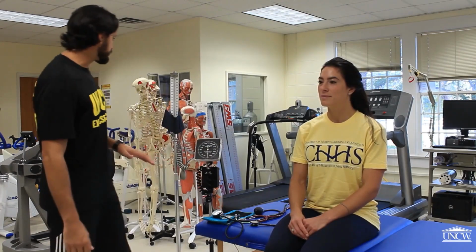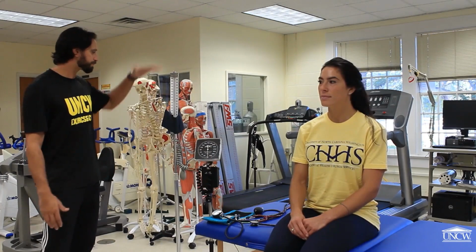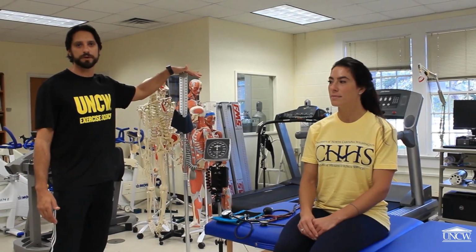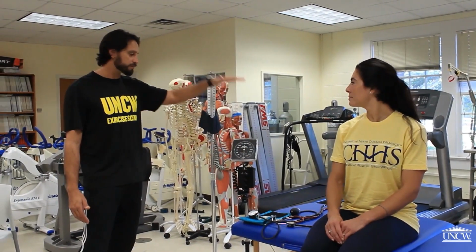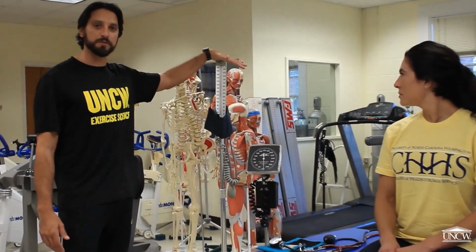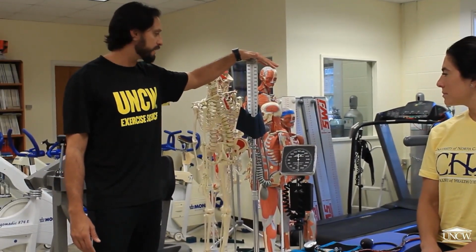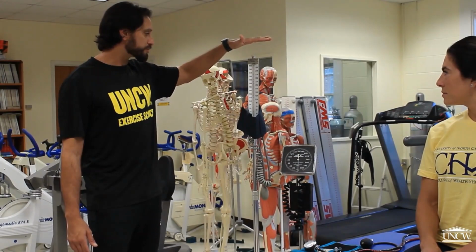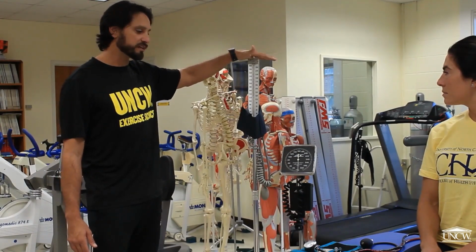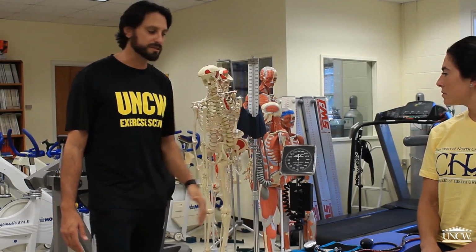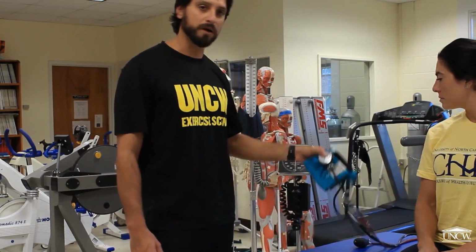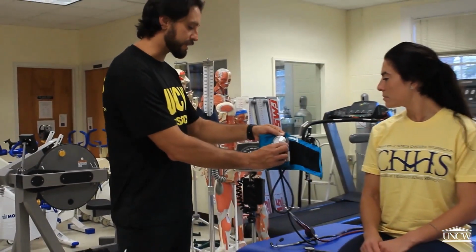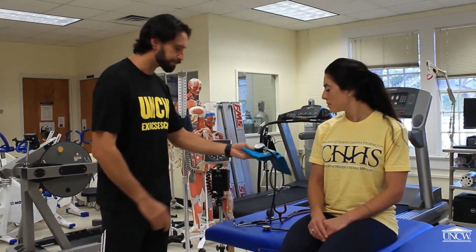First off, we have to look at some of our blood pressure equipment. There's various forms of blood pressure equipment. Here we have two standing sphygmomanometers, and their pressure gauges are slightly different from the more traditionally seen sphygmomanometer cuff and gauge right here.